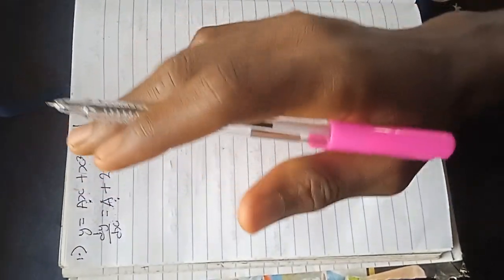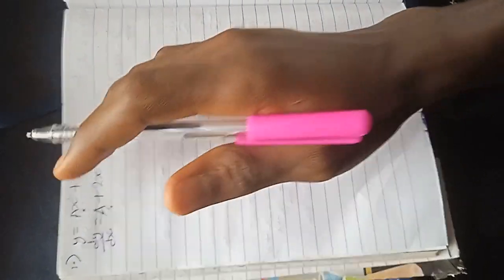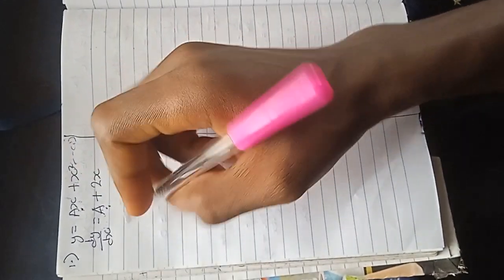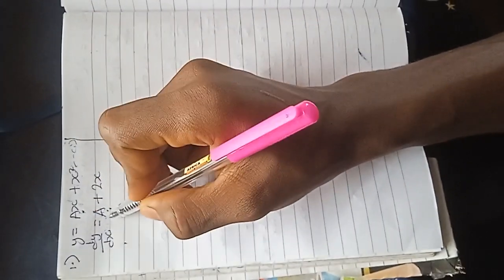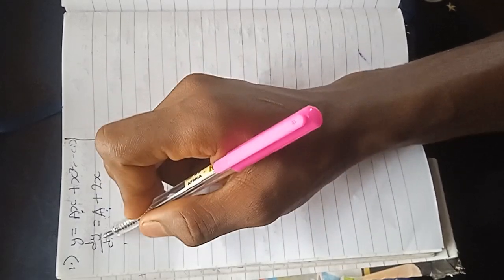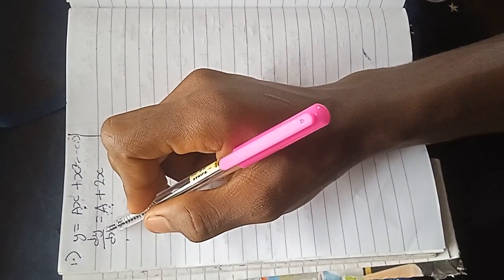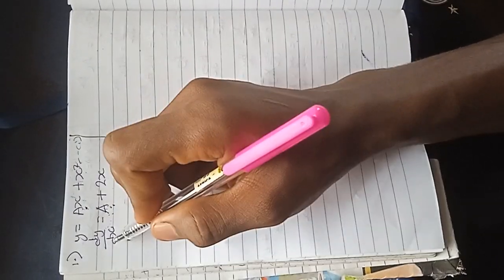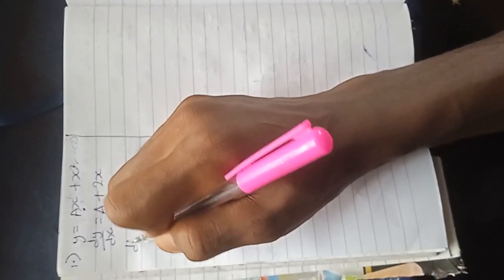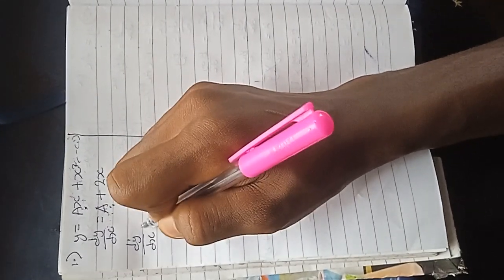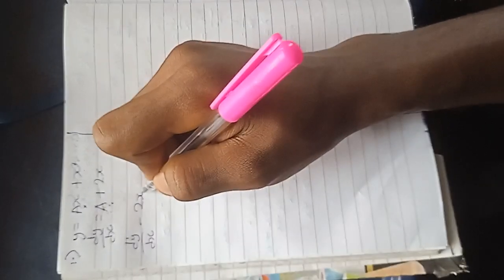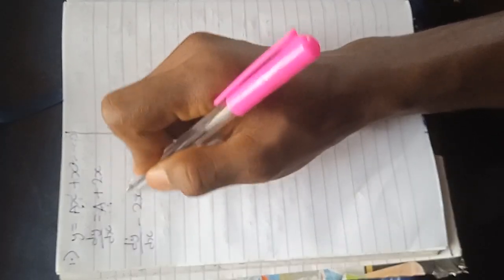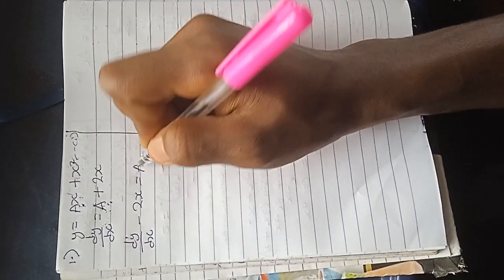That will give us the ordinary differential equation corresponding to this equation. To make a the subject, you just move 2x to the other side. Here it is positive; if you cross it over, it's going to be negative. So we have dy over dx minus 2x is equals to a.